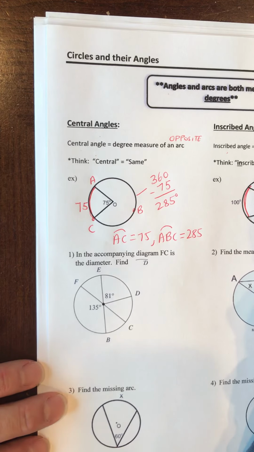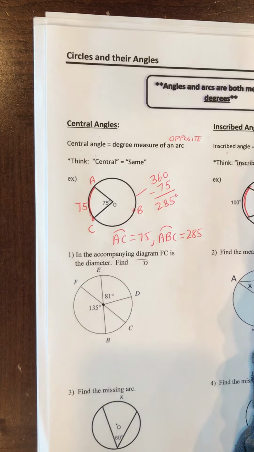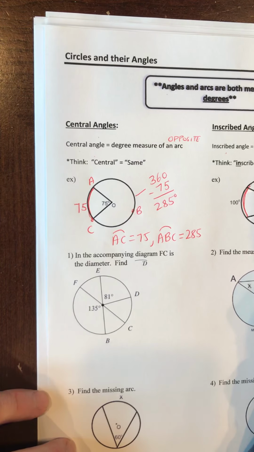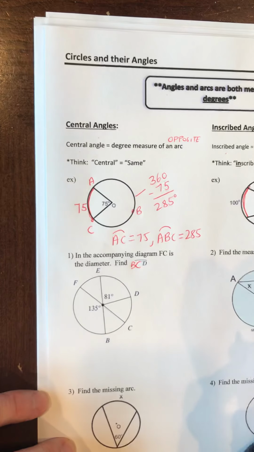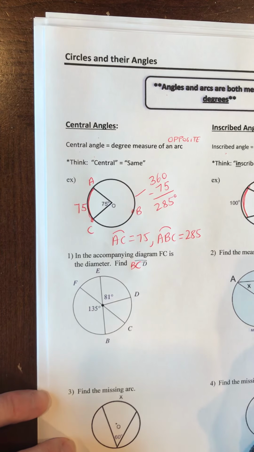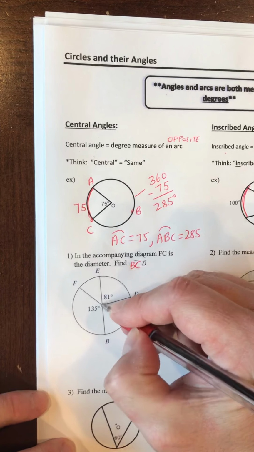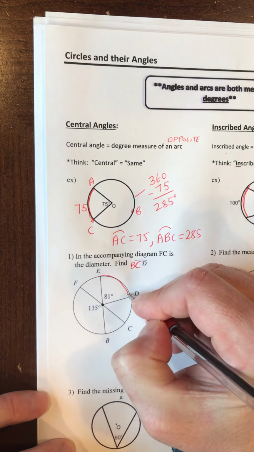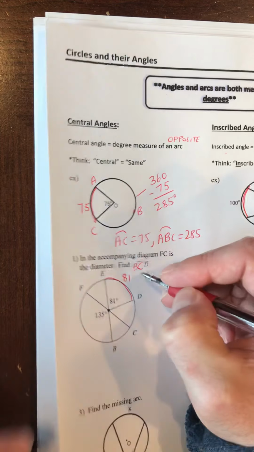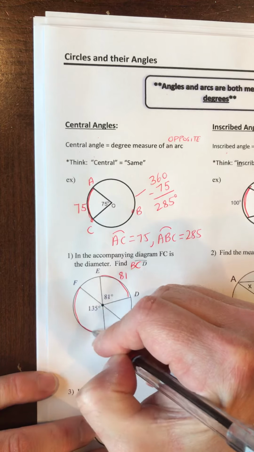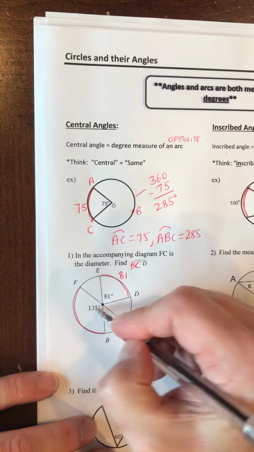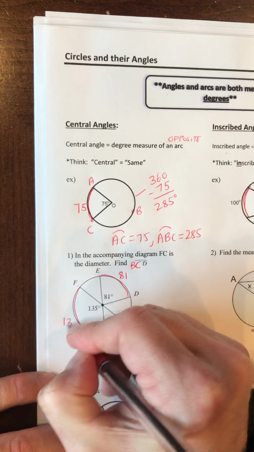This one wanted you to find the measure of arc BCD. It got cut off, I think it was BCD. I don't know what happened to the picture. Something you should notice: this arc is going to be equal to this central angle. This one's 81. This arc is going to be equal to this central angle, so arc FB is 135.